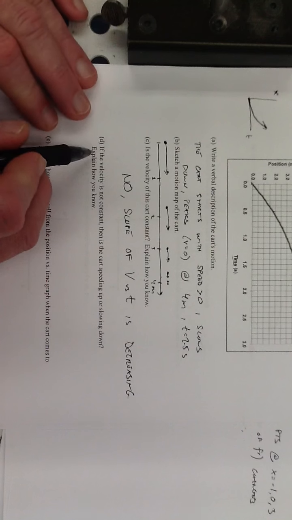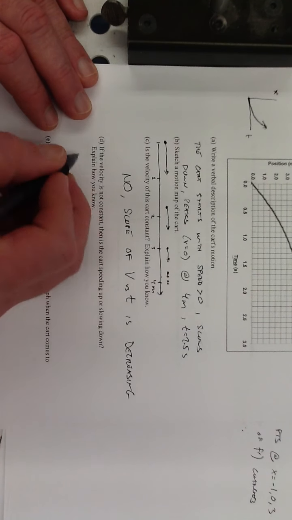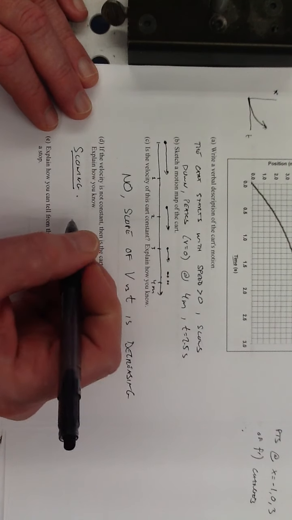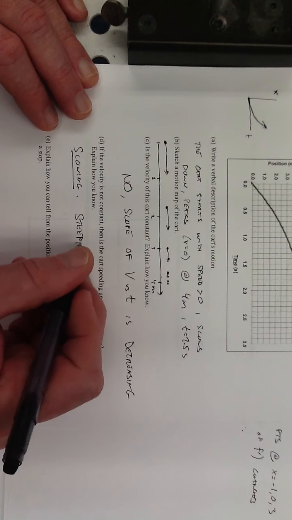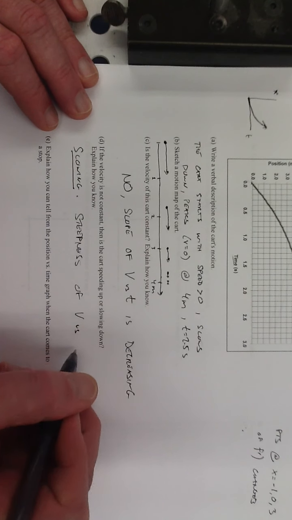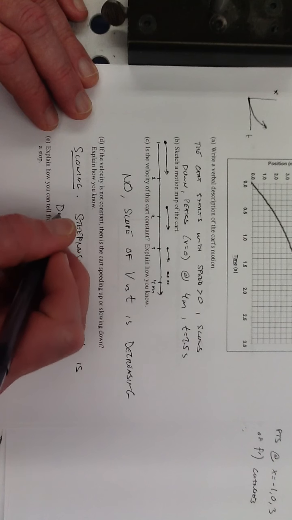If the velocity is not constant, then is the cart speeding up or slowing down? Slowing. And again, kind of the same thing here. Steepness of V versus T is decreasing.